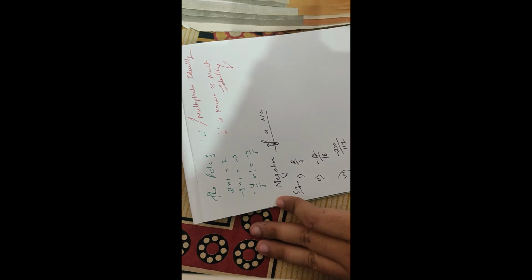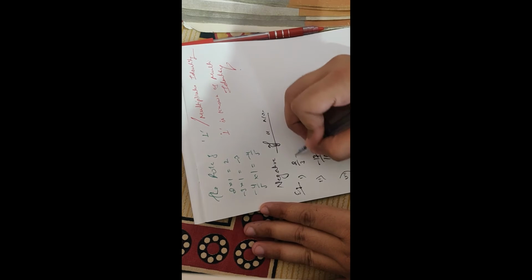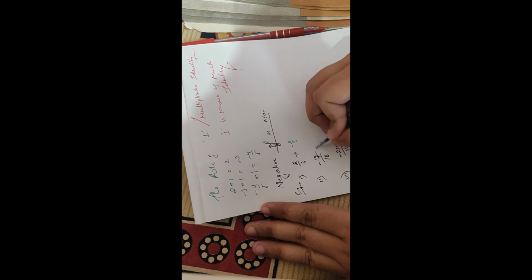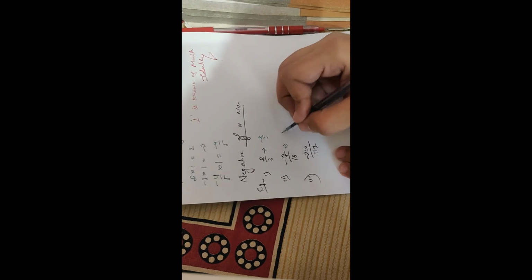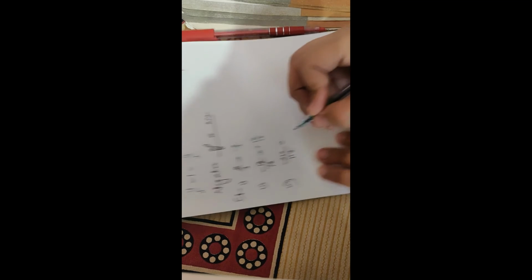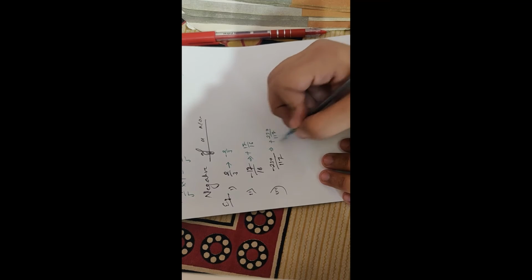Now negative of a number means, what can be the negative of this number? A number itself with the opposite sign. And what will be the negative of this number? A number itself with the opposite sign.